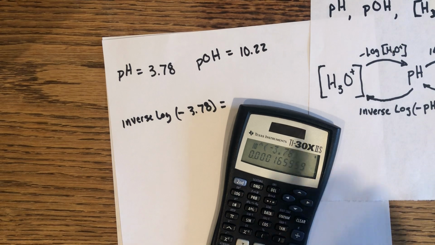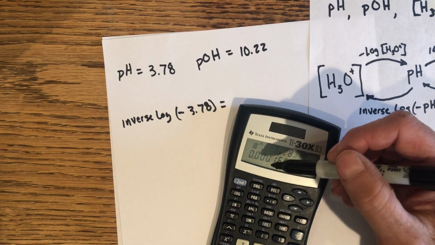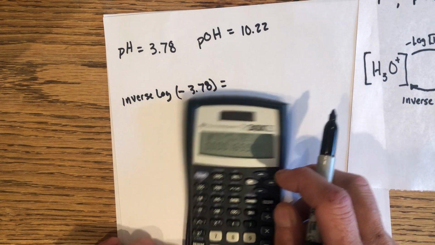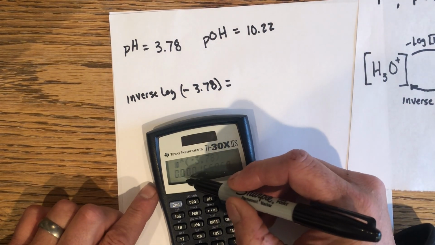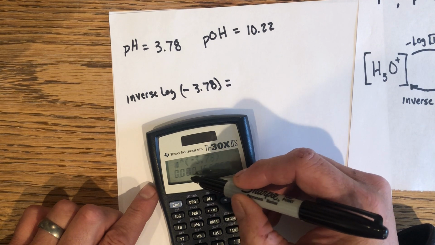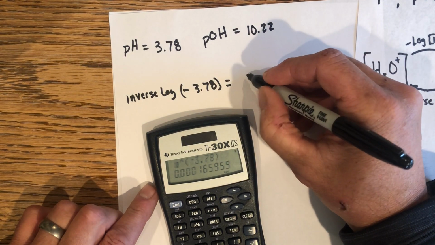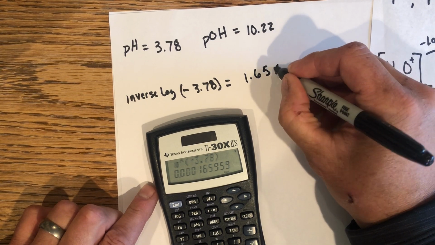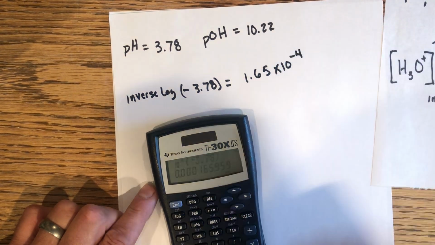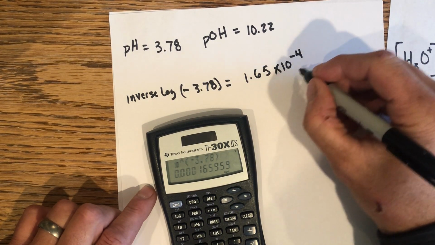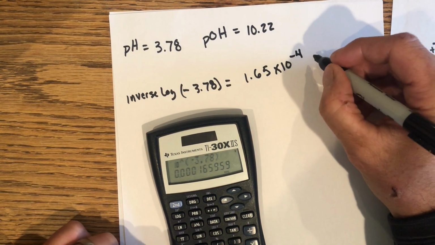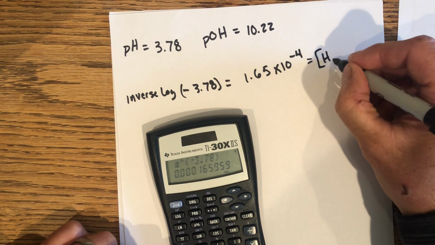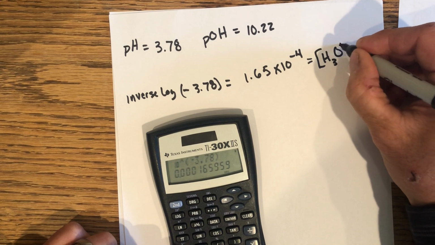So this gives us a decimal that's really small, 0.0001659, and we're going to put that in scientific notation, so the decimal place is going to move 1, 2, 3, 4 places. So this is 1.65 times 10 to the negative fourth. That is the molarity of the solution in terms of its hydrogen ion concentration. So this is going to be the H3O plus. I'll just keep calling it hydronium.